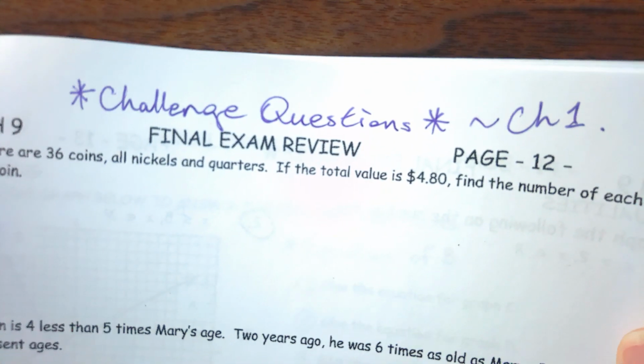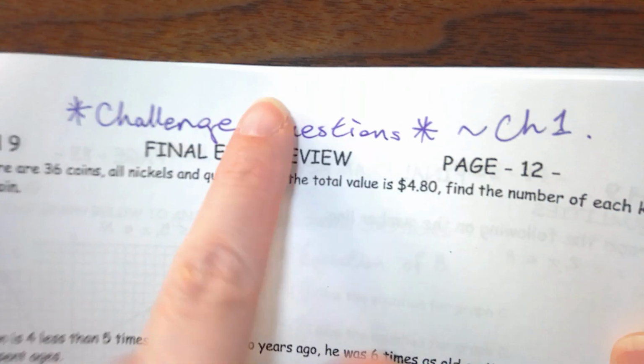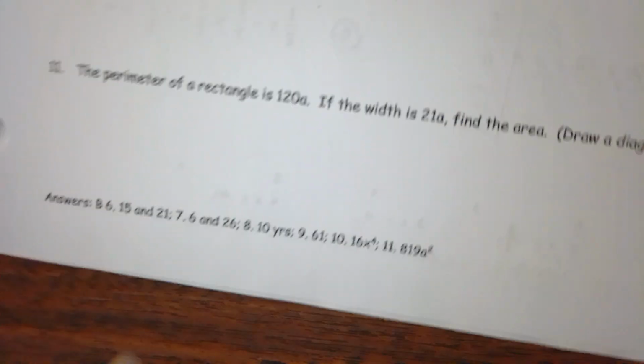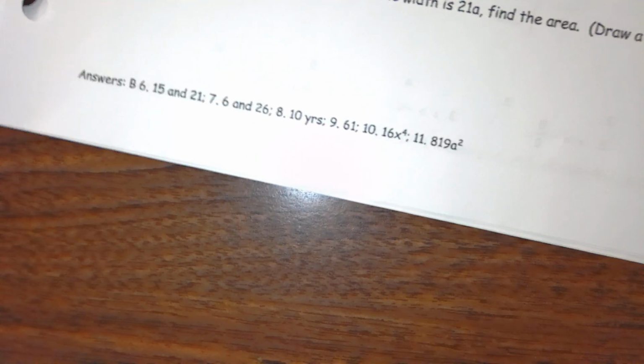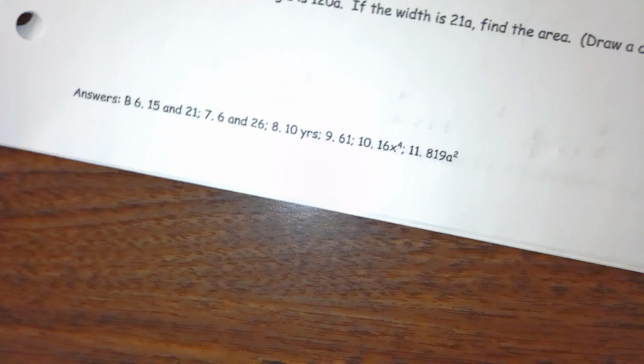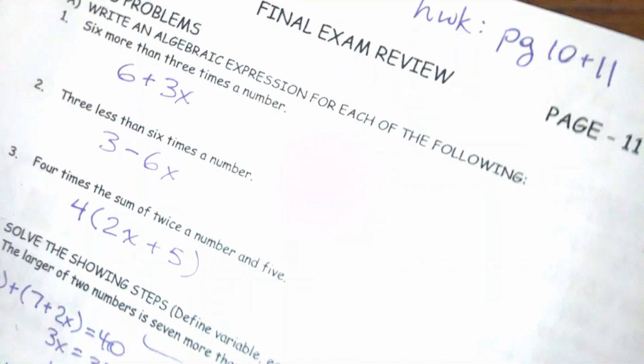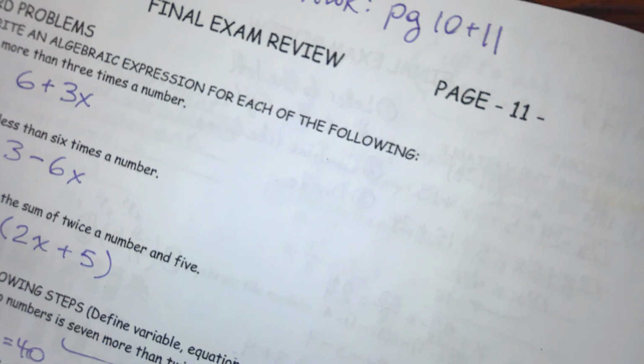These ones were from the challenge questions on page 12. I won't go over these because I don't want to overwhelm you guys. But answers are given on the bottom, so those of you who did these can check your answer. On the test, you won't see questions from here, but you will see questions from page 11. Okay, moving on to today's.